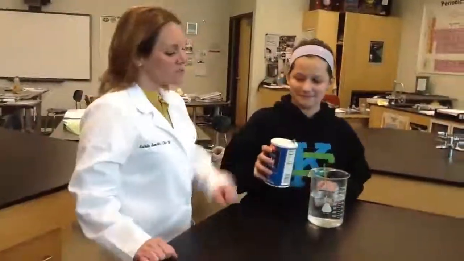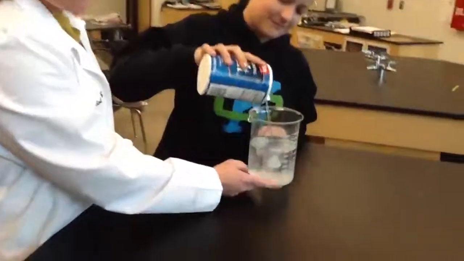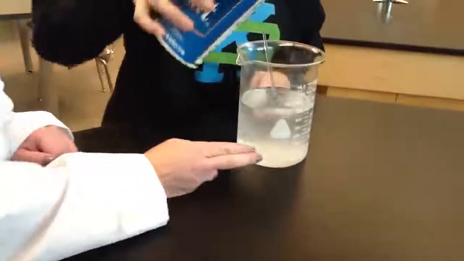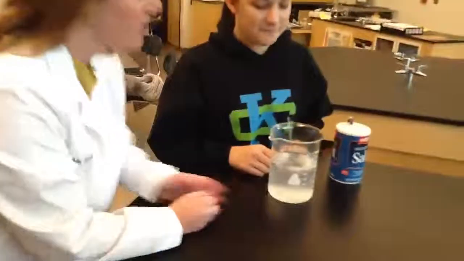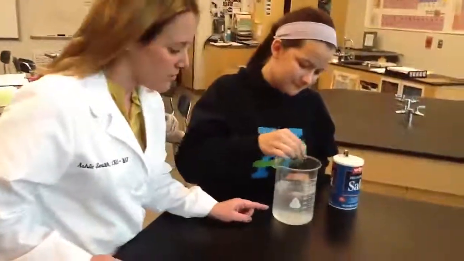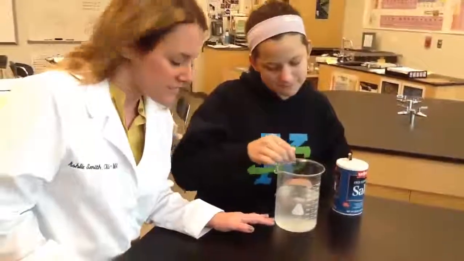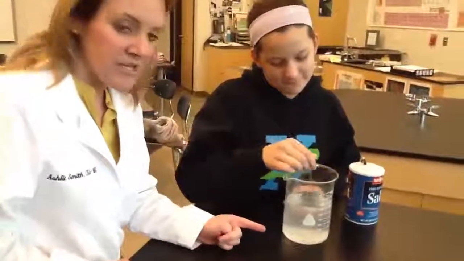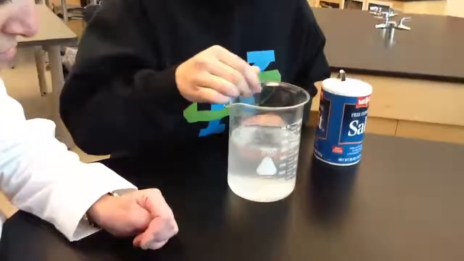A solution is when you put a solute, like the salt, in a solvent, which is like the water. And water is a universal solvent, meaning it can dissolve a lot of things. Stir it up. So we know this is a solution because she's going to stir it up and it's going to look like the salt disappears. It's going to be evenly distributed, so it's going to be a homogeneous solution.